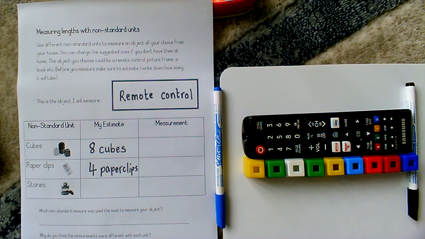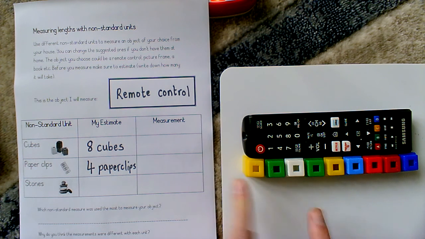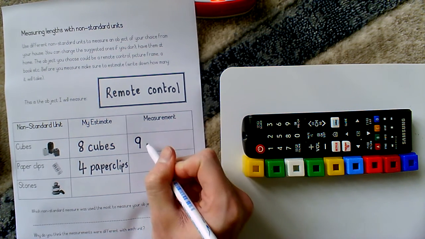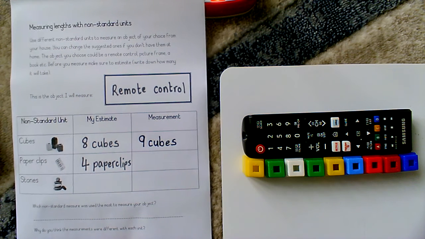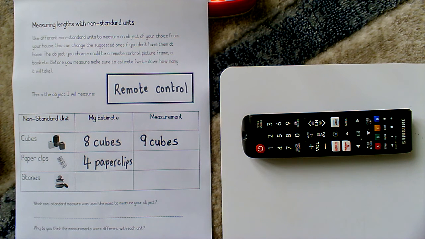Oh look, 9. It's taken me 9 cubes to measure the length of this remote control. Okay, and my estimate was 8. So Mr. Gardner wasn't far away, was he? That's a good estimate, within about 1 or 2. So the actual measurement was 9 cubes. Okay, I can put these away now. Very important, remember, to start at the edge of the remote control to make it accurate.